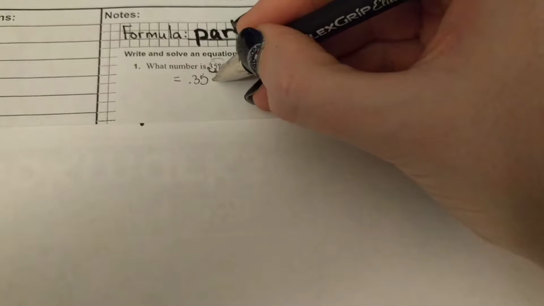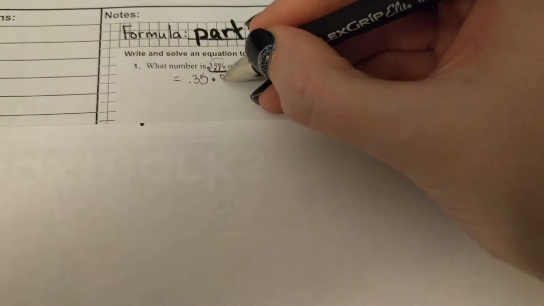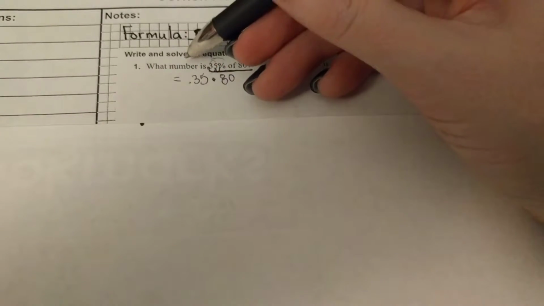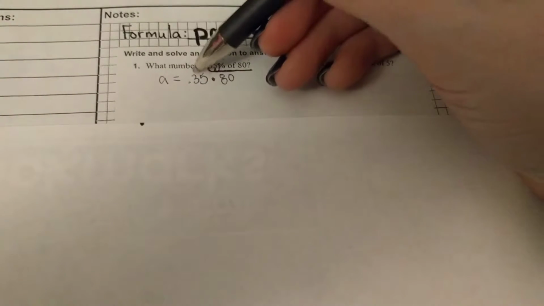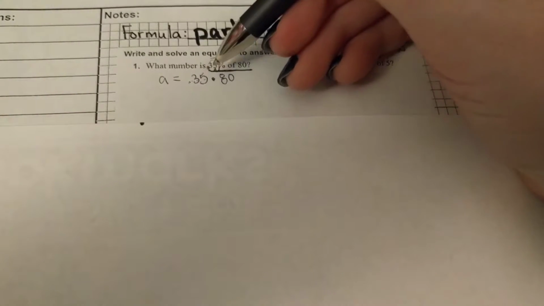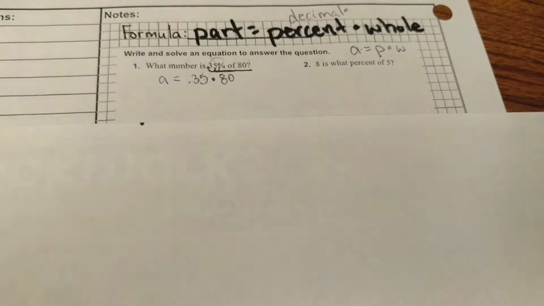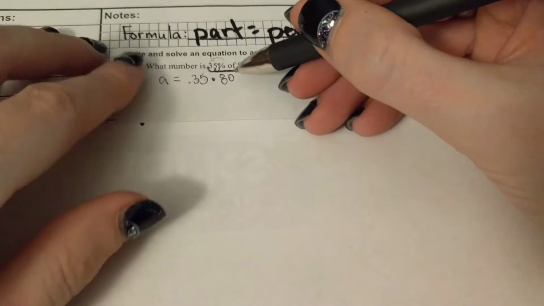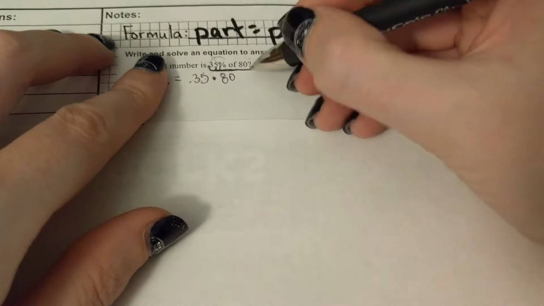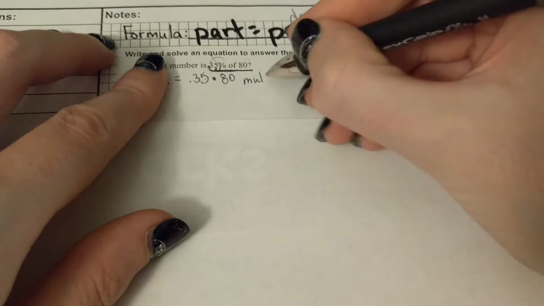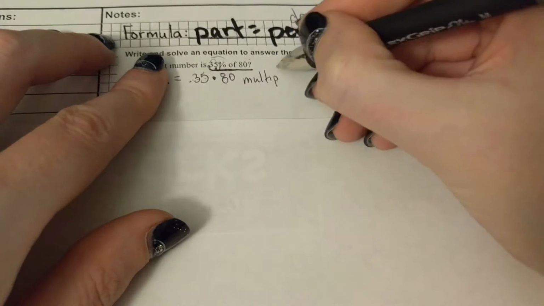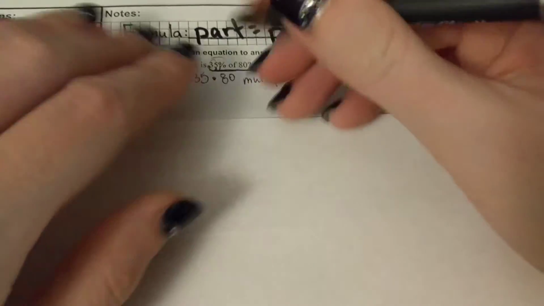Now first thing I'm going to do is I'm going to go ahead and do my multiplication, and I'm going to put my whole down in my equation. And then I'm going to represent the unknown, my variable, with the symbol. So in this case it's A, right? So A equals 0.35 times 80. Now in class when I talk to you guys, what I try to explain to you is that if you have the numbers that are on the same side as the equation like this, you're only going to multiply. You're going to multiply those numbers together, and that's going to be it.